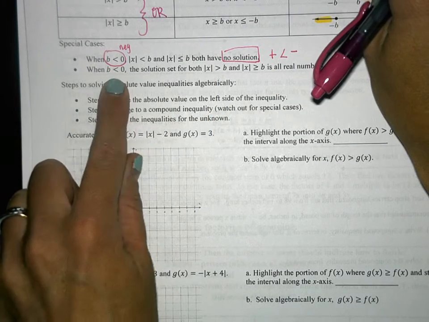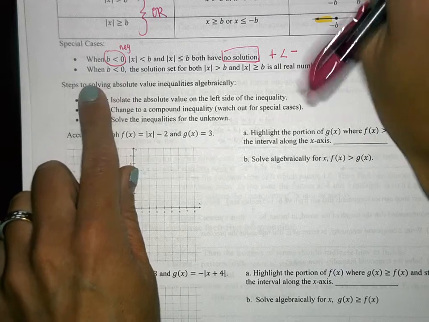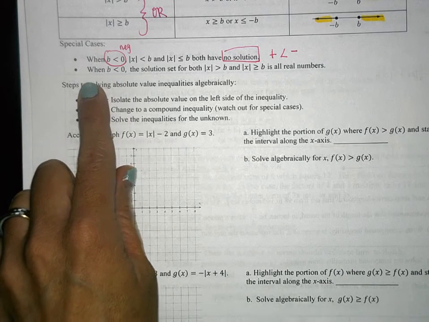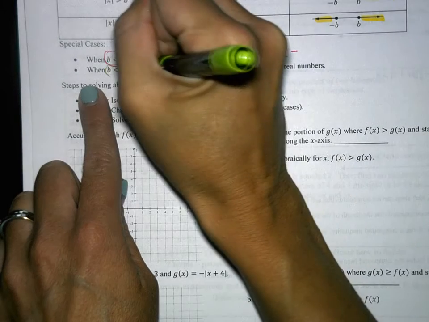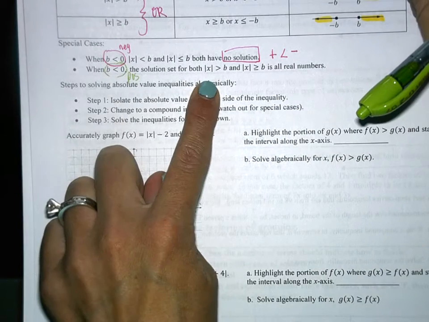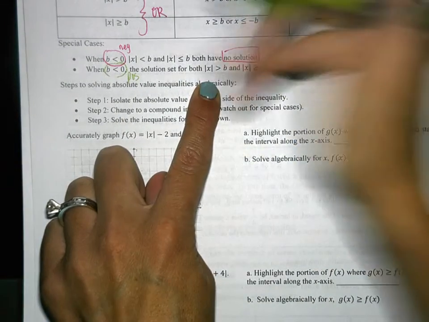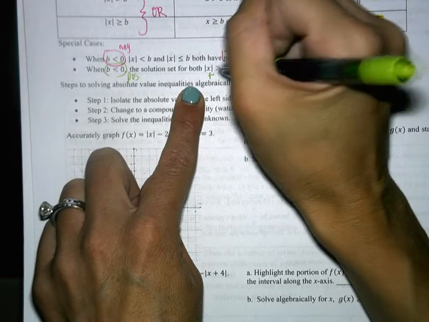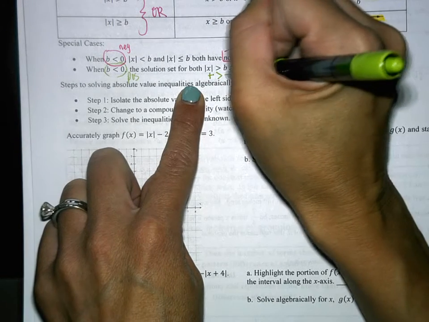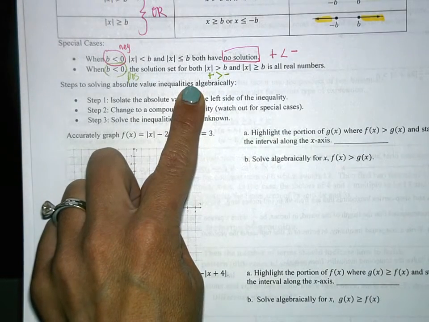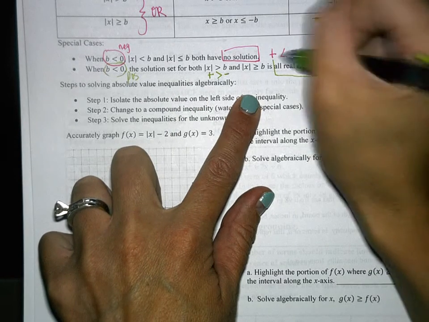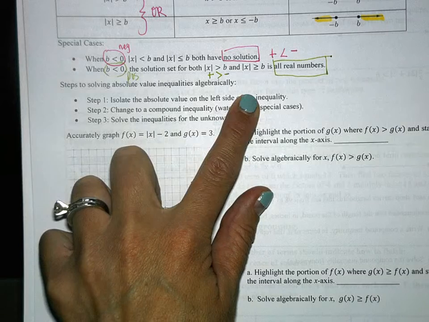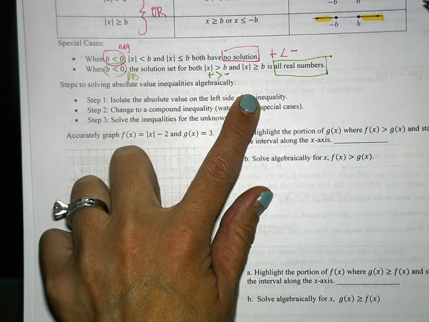Okay, now here this says that b is greater than 0, so that means that b is going to be a positive value there. And so the absolute value of x we know would always come out as a positive. And is a positive greater than a negative? Yes. And so this one is all real numbers or all solutions. Okay, does that make sense?